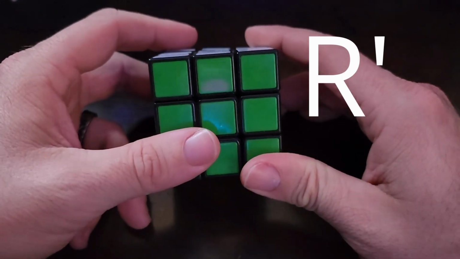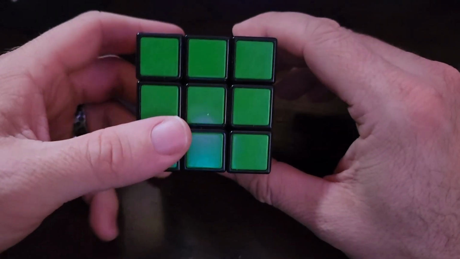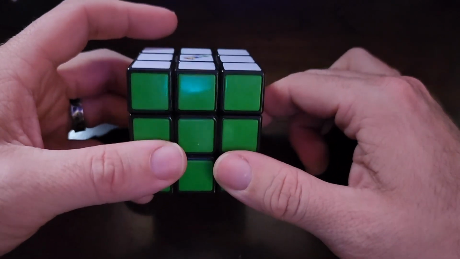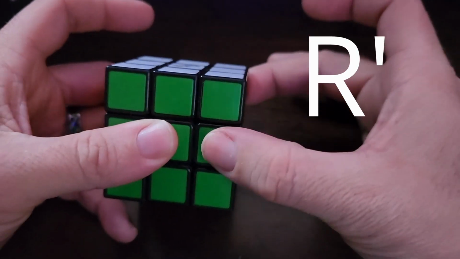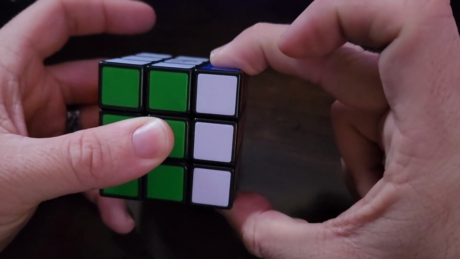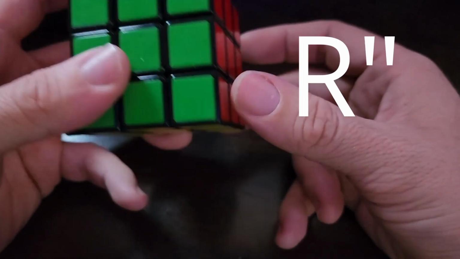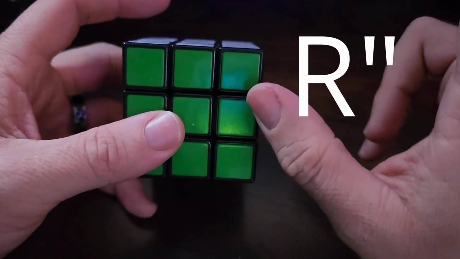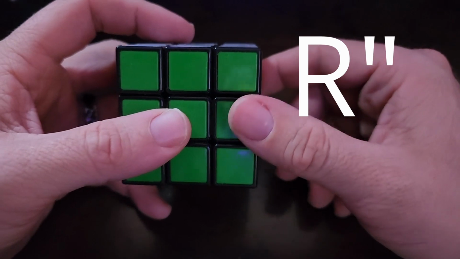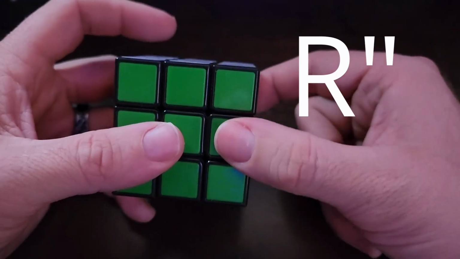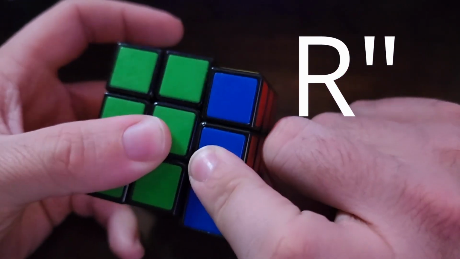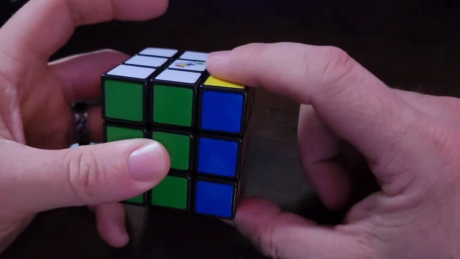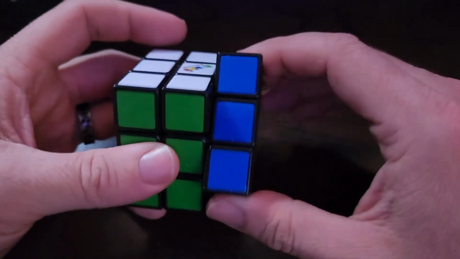If you see a little apostrophe after the R, that means it's going to be counterclockwise. So if I say R apostrophe, that means I'm going to turn my R counterclockwise, a 90-degree rotation that way. If you see an R or an L or a letter with quotation marks over it, that means the layer you're rotating is turned 180 degrees. It doesn't matter if you rotate it clockwise or counterclockwise, you just rotate it 180 degrees one way. So that side would be moved to this side.